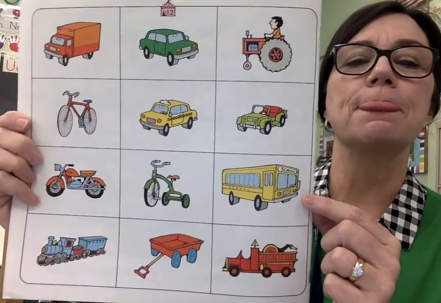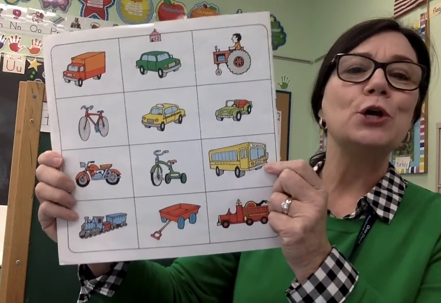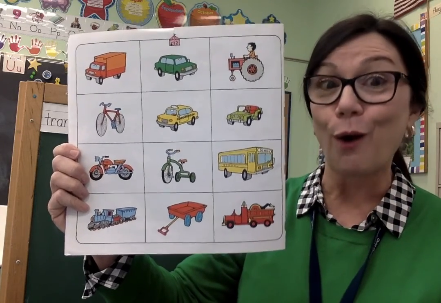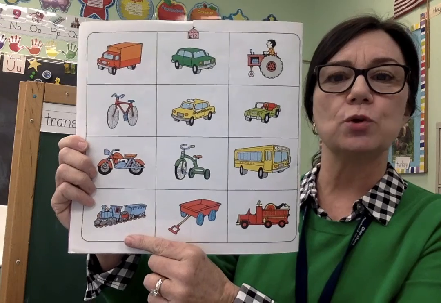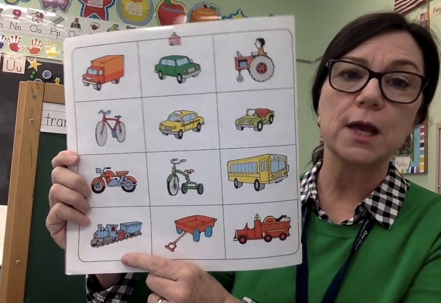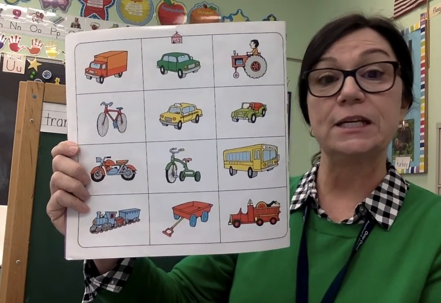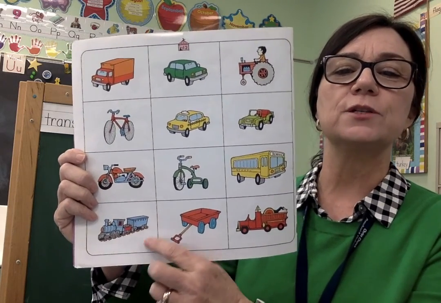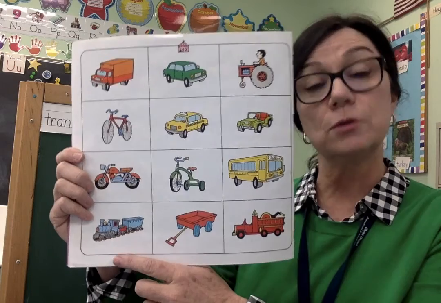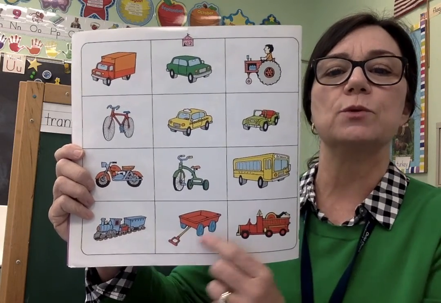You may know what that one is. A school bus. So a school bus usually moves students from their home to school, right? Train. Train moves down the track. A train can do both. It can move goods, materials, or people. So we move a lot of things around our country with a train, or you can actually take a train from one place to another.